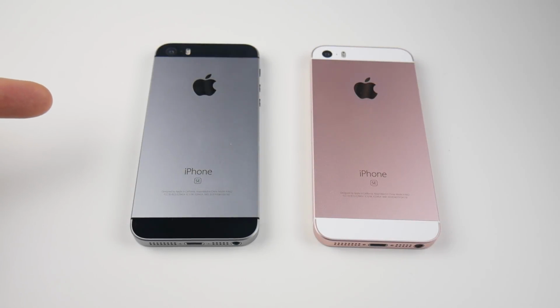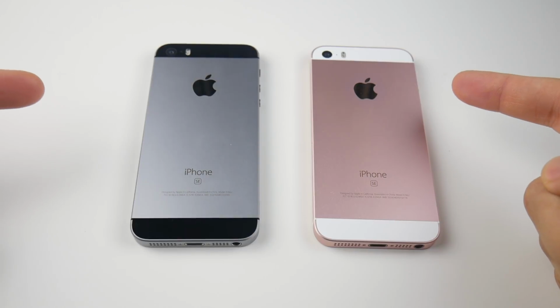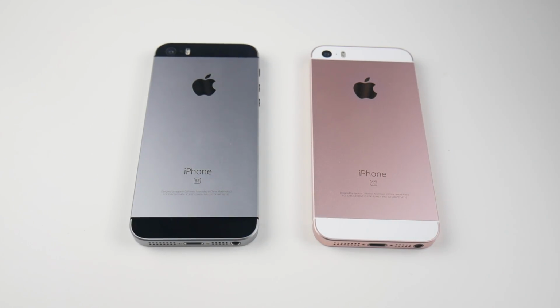iPhone SE iOS 10.3.3 versus iPhone SE iOS 11 GM build. Coming up right now. Let's go.